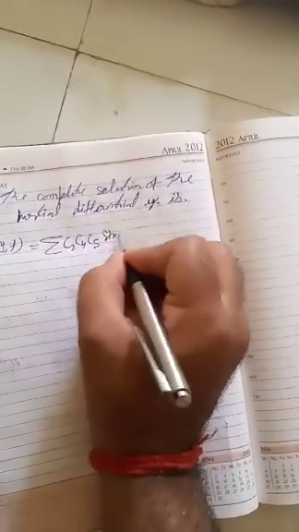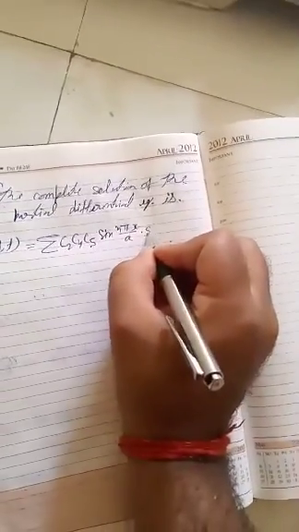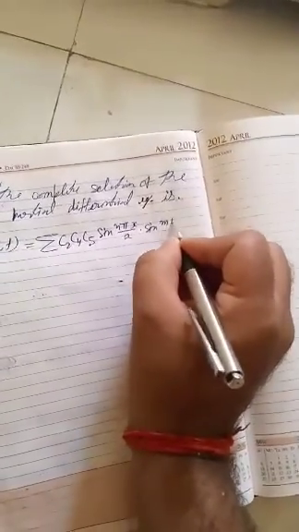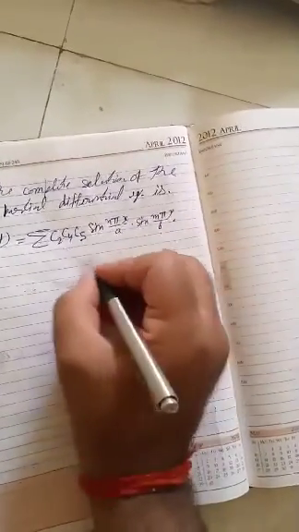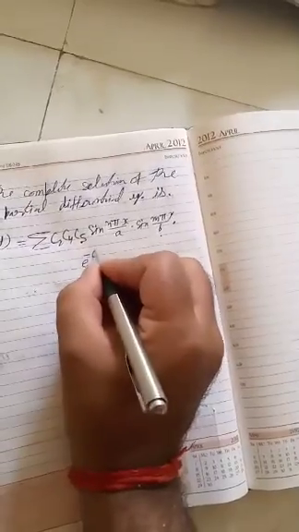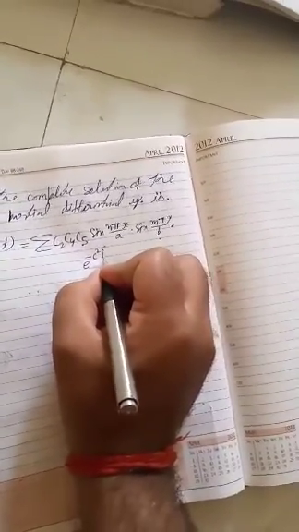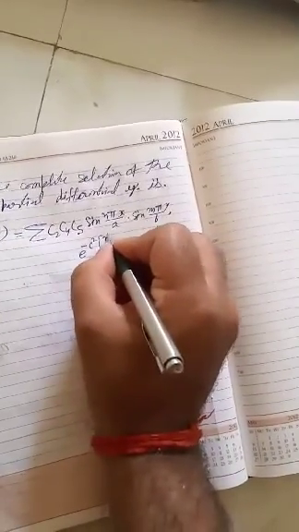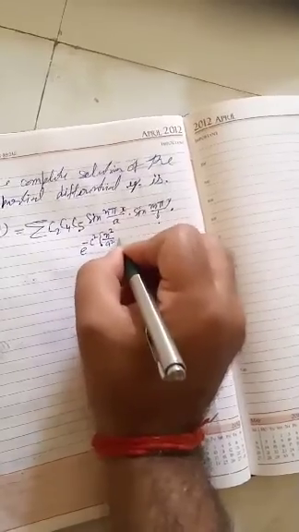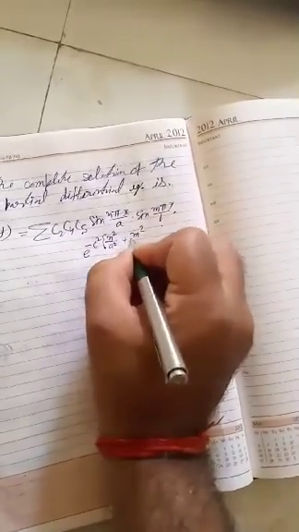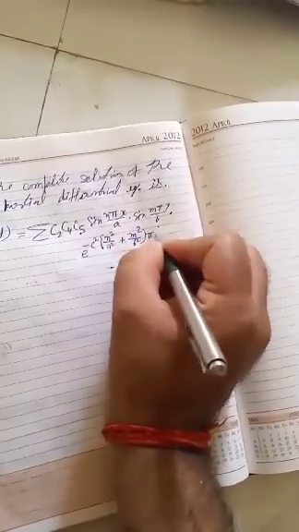sine of n pi x by a into sine of m pi y by b into e to power minus c square (n square upon a square plus m square upon b square) pi t.